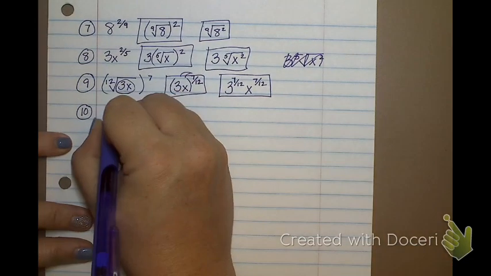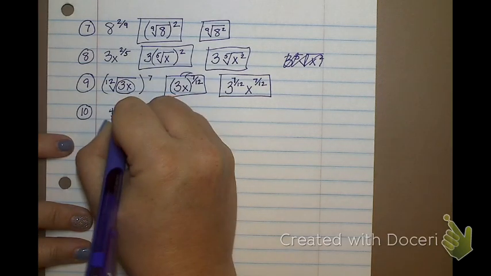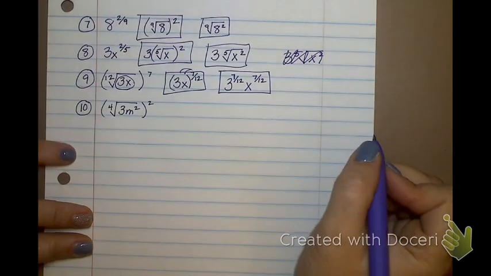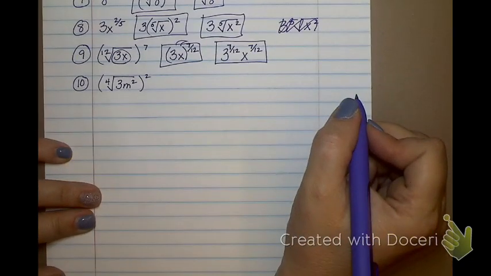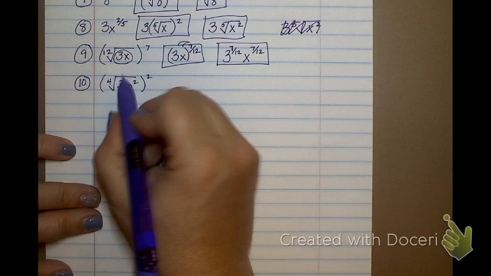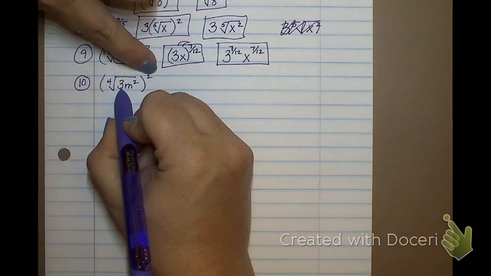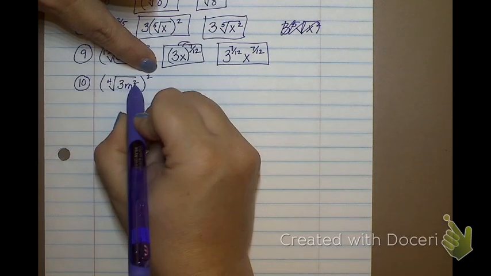Number 10, 4th root of 3m squared, squared. All right, now look at this very carefully. You ready? This 3 is going to get this exponent, but it's not going to get this exponent.